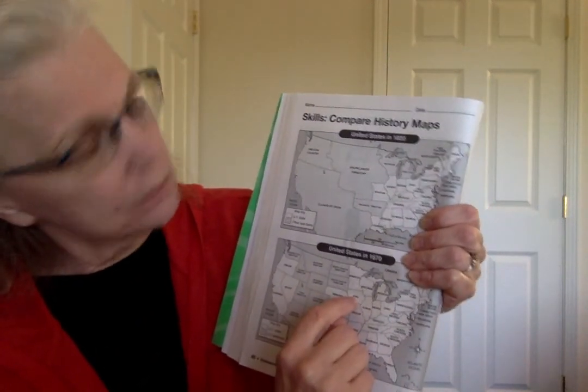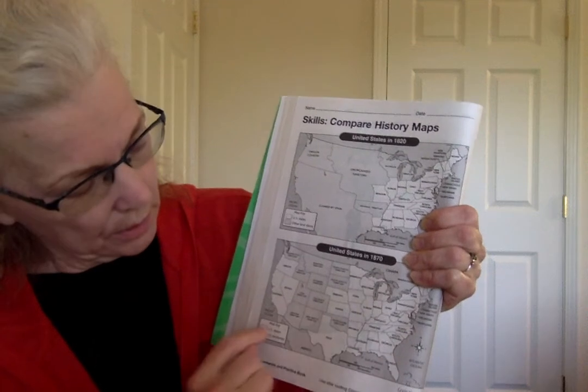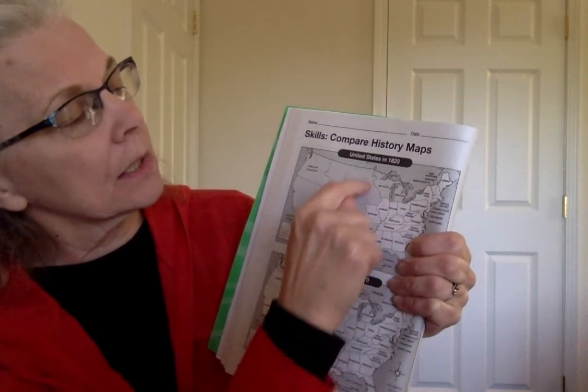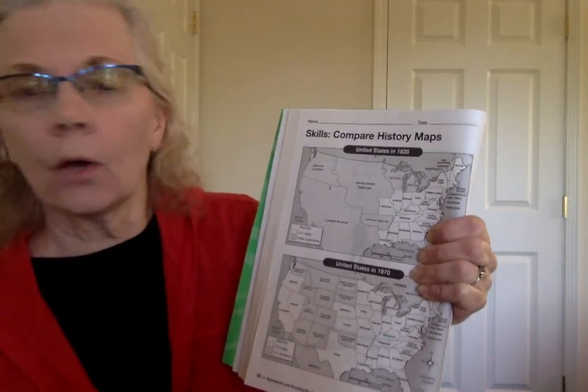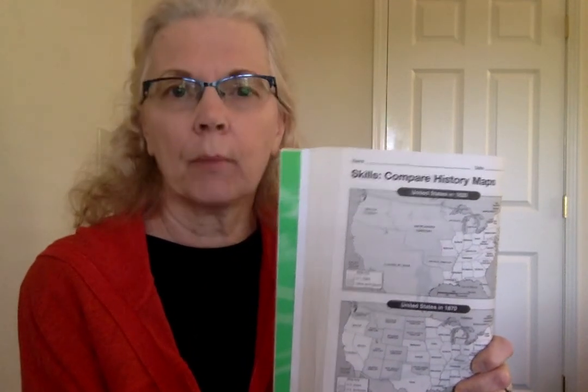Number 10, which map shows Iowa as part of a territory? Now remember I said Minnesota, we've got Minnesota here, and Iowa is right below Minnesota. So here it says it's a U.S. state. What territory was it a part of? Here's Minnesota right here, and right up above Missouri is Iowa. What territory, or what map shows it as part of a territory? So number 9 and number 10, you can say the 1820 map or the 1870 map, or you could say the top map or the bottom map. Okay, work carefully on this.